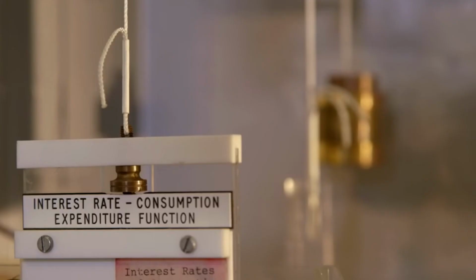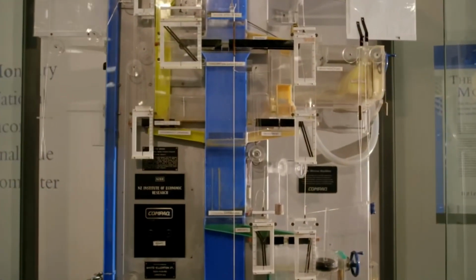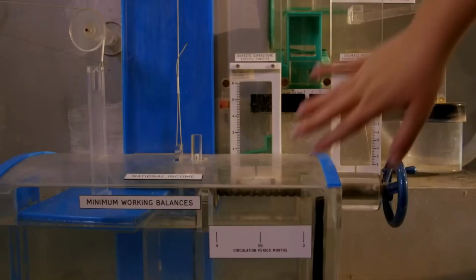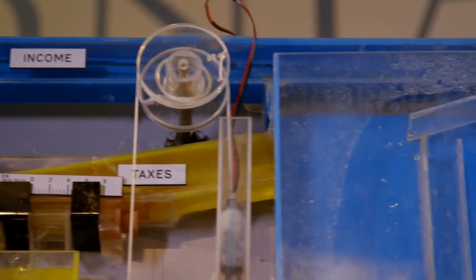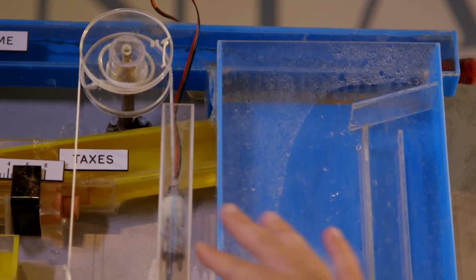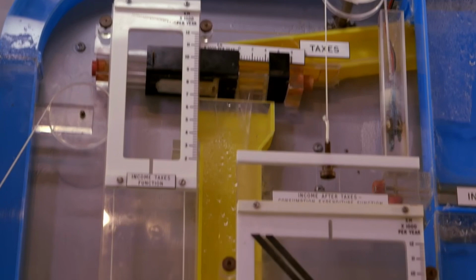It's one of the first macroeconomic computers. It was built in the 1940s. So this machine here is going to show how water flows around the economy, or how money flows around the economy. We have this income tank down here, and this is water flowing up into the machine as income. Before the income reaches households, some of it is taxed, and for the government, this is income. So taxes flow down here as income to the government.